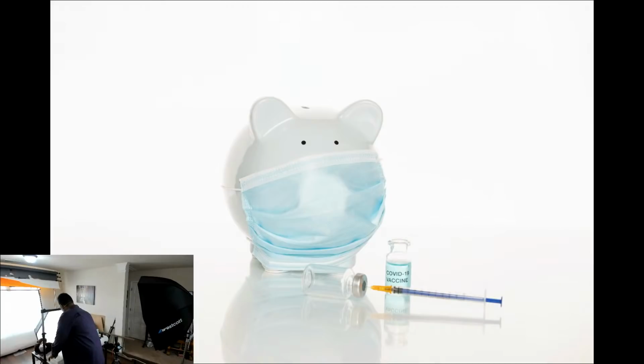And by the way, the vial that has the blue water in it, that is literally just water with a drop of blue food coloring. And the COVID-19 vaccine is just a label I printed from my printer. So 2 seconds in a word processor, printed it out on a label, cut it out, stuck it on, and away we go.